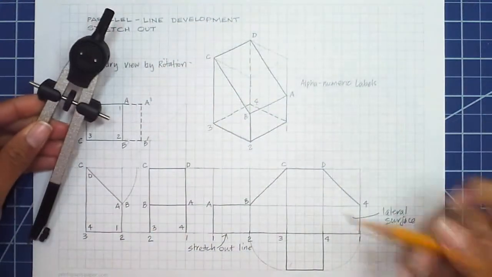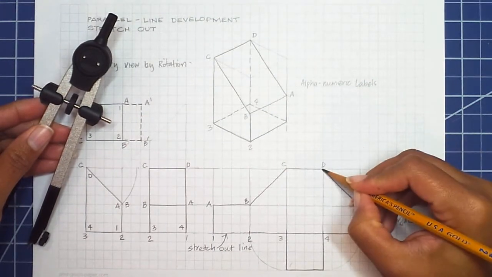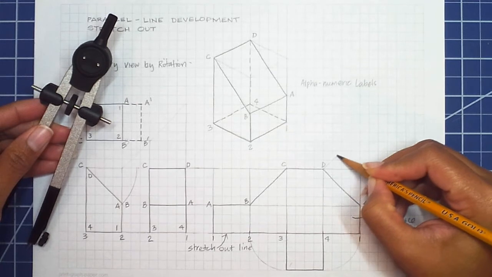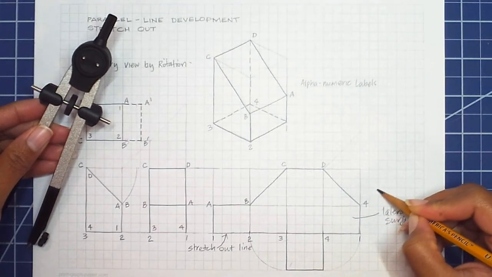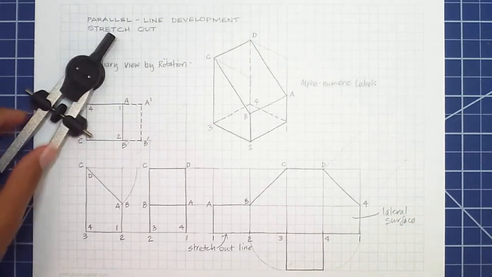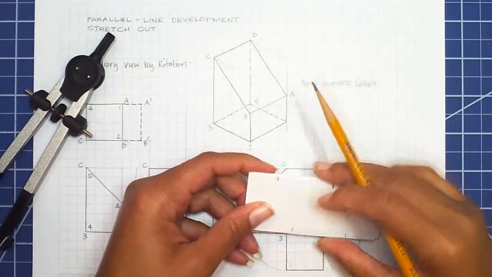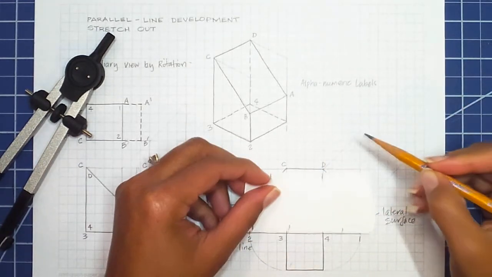Wait, first, I need to project perpendicularly from the inclined surface. So I'm going to go here. I can go in this way. We cannot count 4 units this way because it's going to be too long.